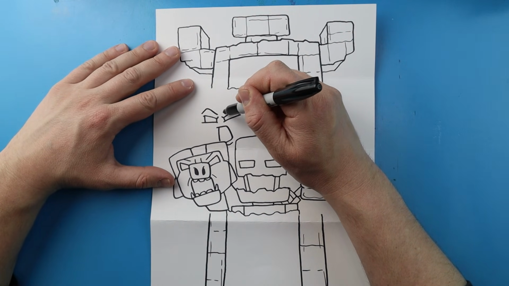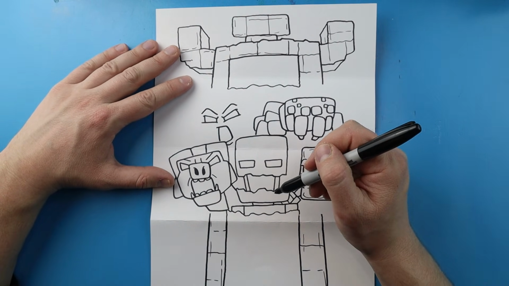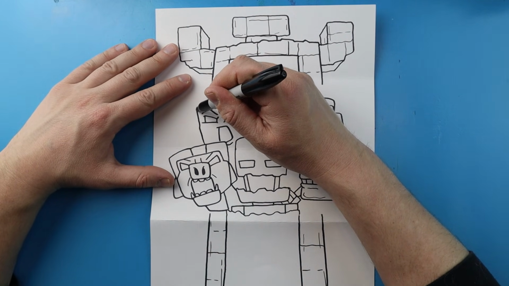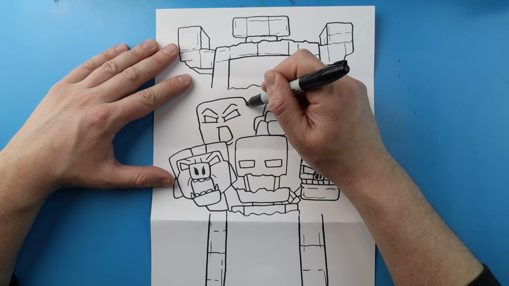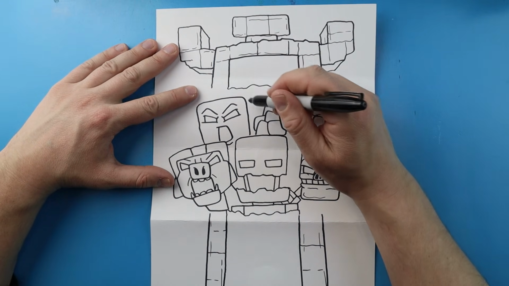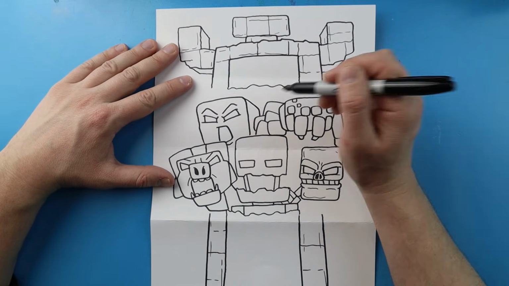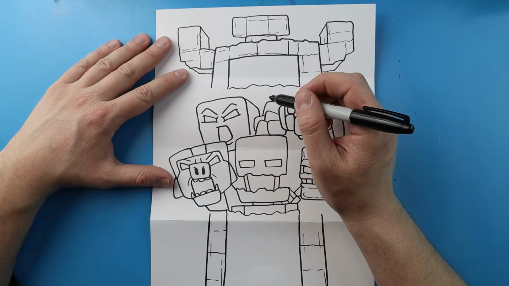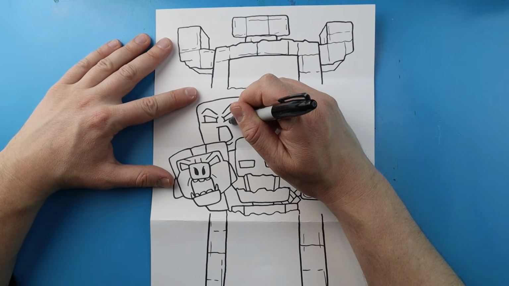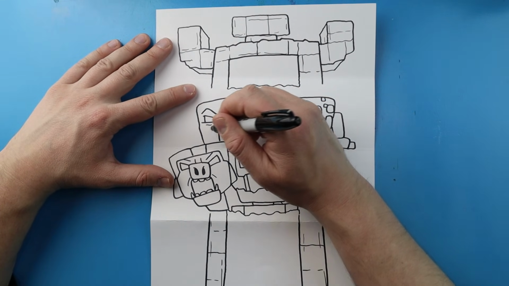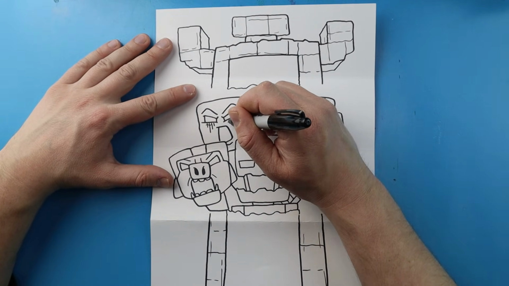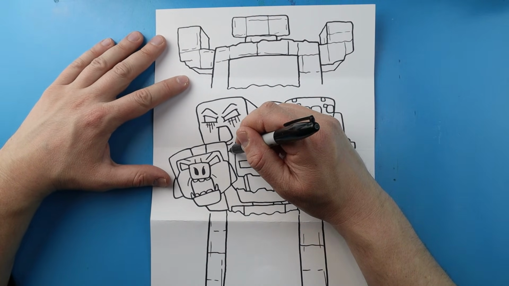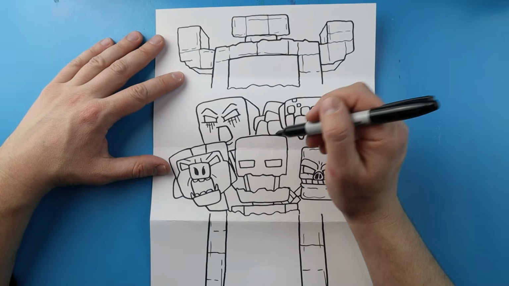I'm going to go up and down for the eyebrows. Then we're just going to make a line that goes up, over, and down. And we'll come down and connect. I'll make a line right here. Make a line underneath each one, with some lines coming down underneath the eyes. And we'll draw a couple little lines down here for the legs.